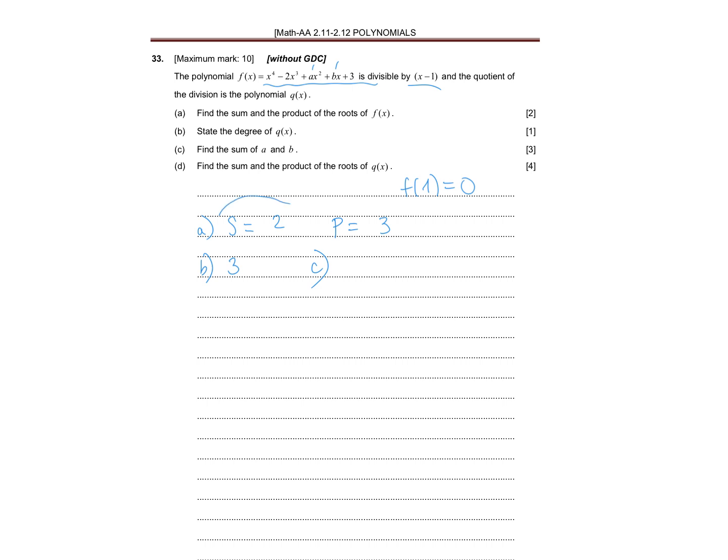The sum of the roots is dealing with the first two coefficients, so not A and B. The product's dealing with the constant coefficient, the first one, so not A and B. The only other thing we've got to go on is f at 1 is 0. So we can have 0 equals 1 to the 4th minus 2 plus A plus B, there it is, plus 3. And that's negative 1, 2, so negative 2 is A plus B.